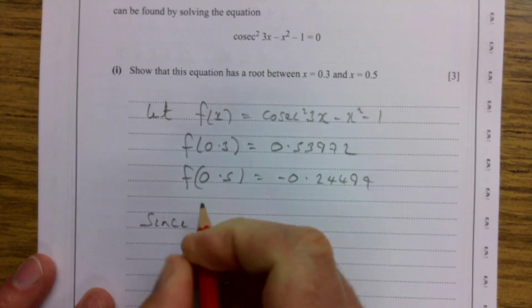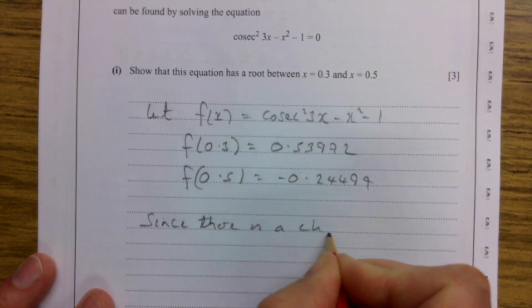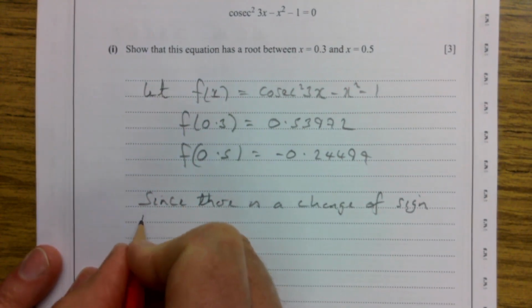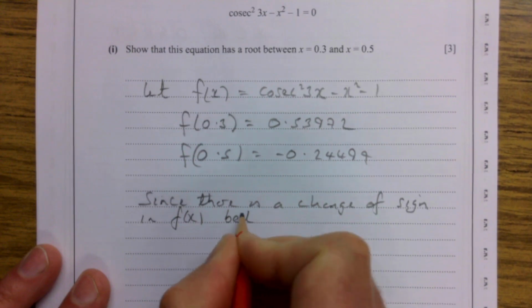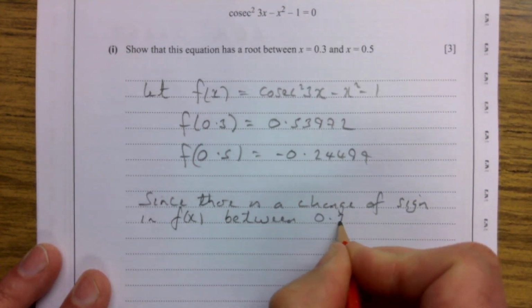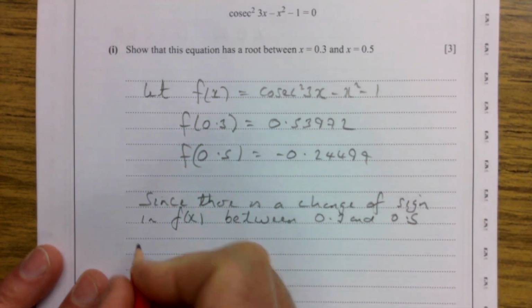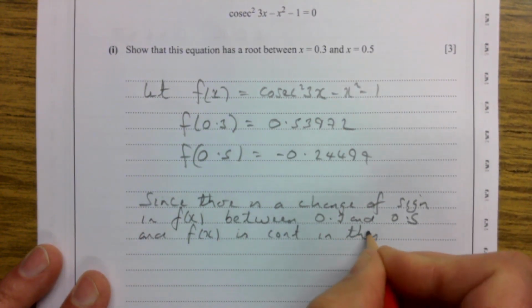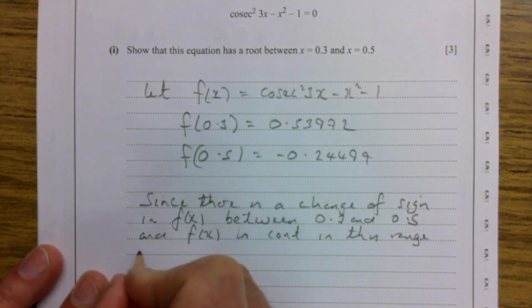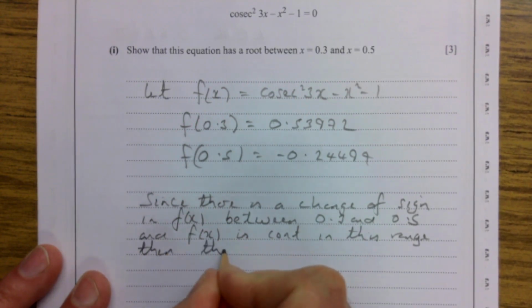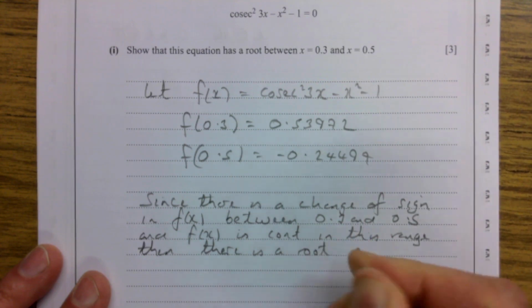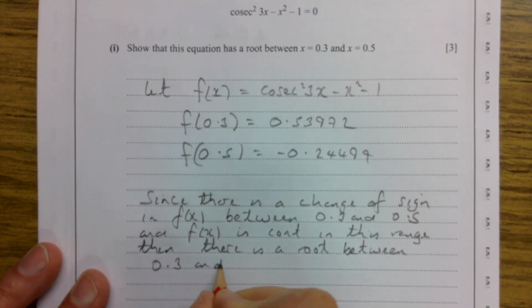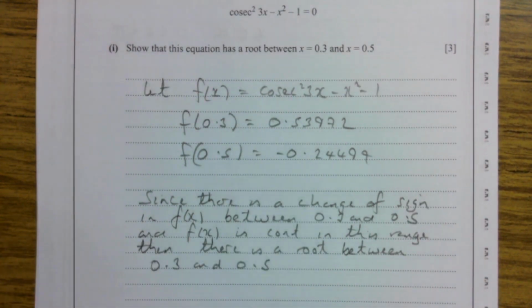So, since there is a change of sign in f of x between 0.3 and 0.5, and f of x is continuous in this range, then there is a root between 0.3 and 0.5. Never written so much in an A-level pure paper before.